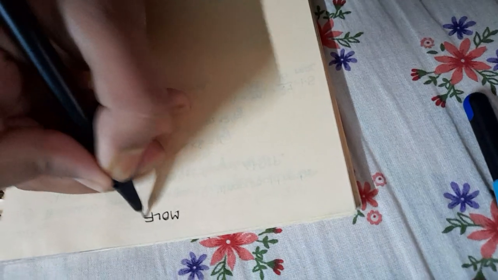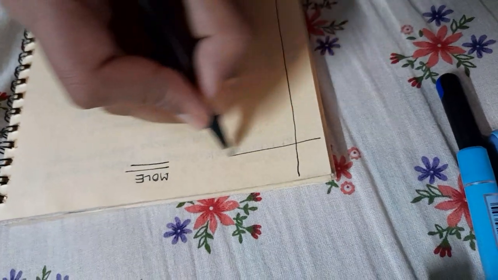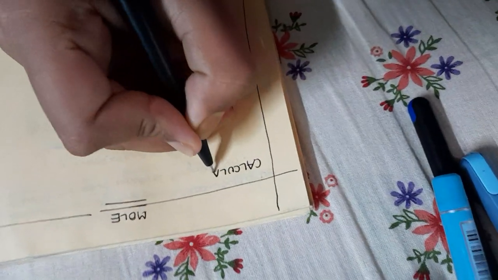Let's start with today's topic, my favorite chapter. I think you can now see one of my favorite chapters of chemistry, which is mole calculations.